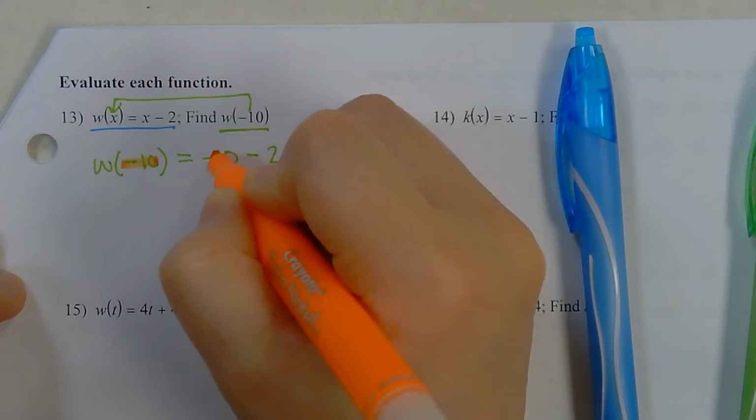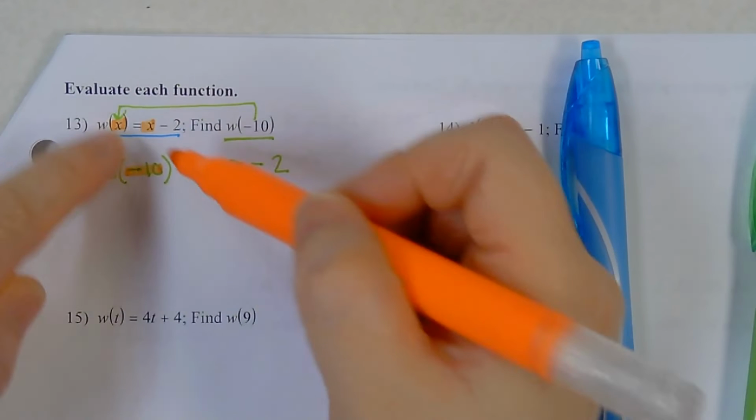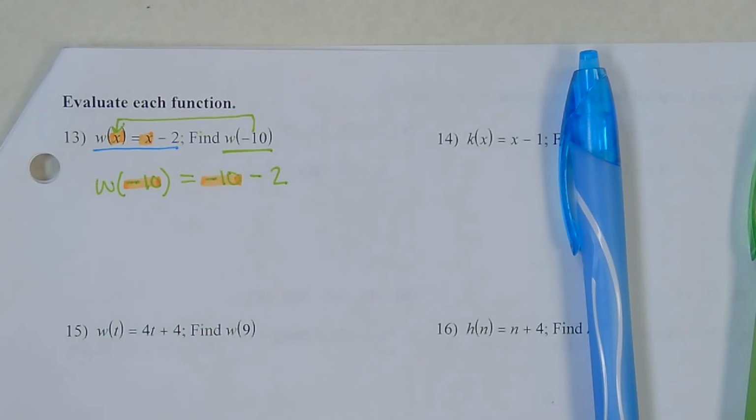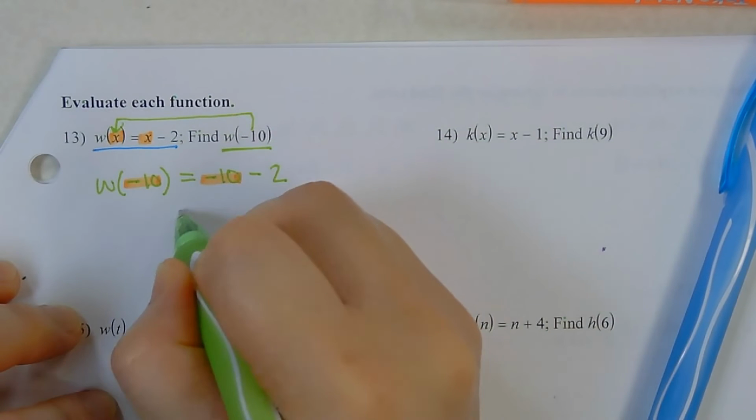So wherever this X is, that's where my X is right here. This should match. See, they should match. If they don't match, something went wrong. All right, and all we're going to do from here is just simplify the right-hand side.